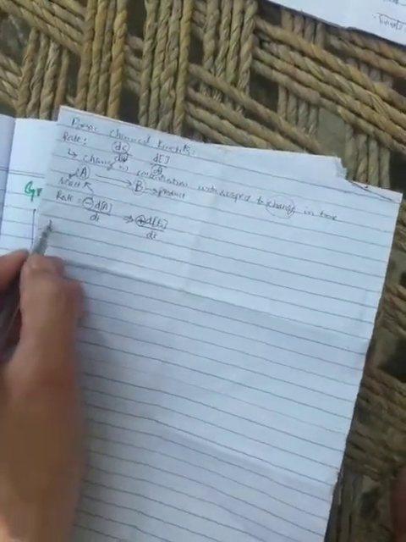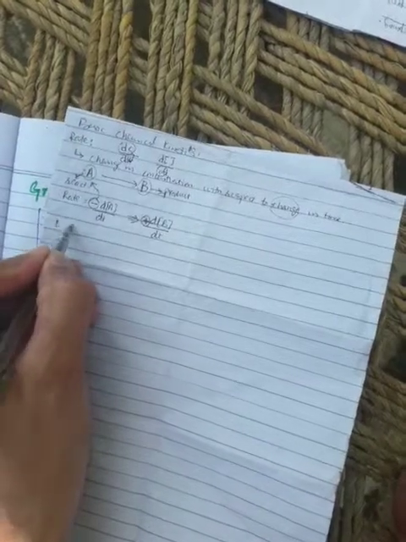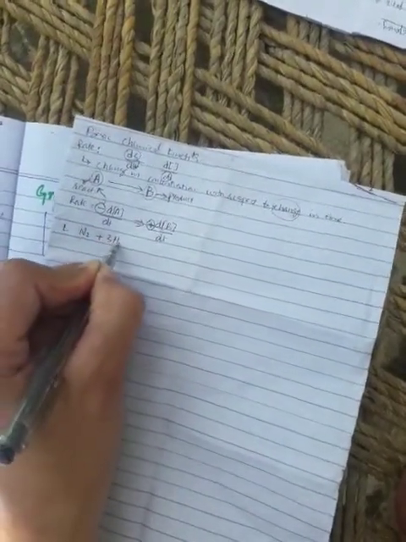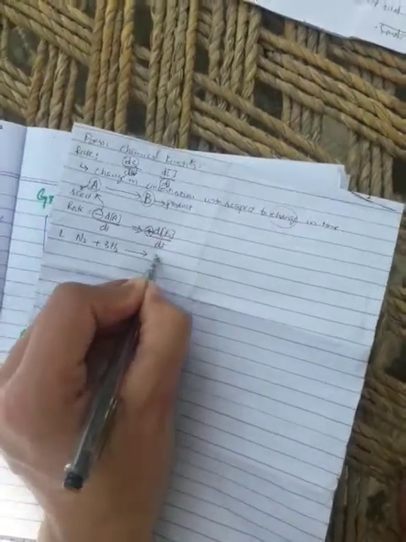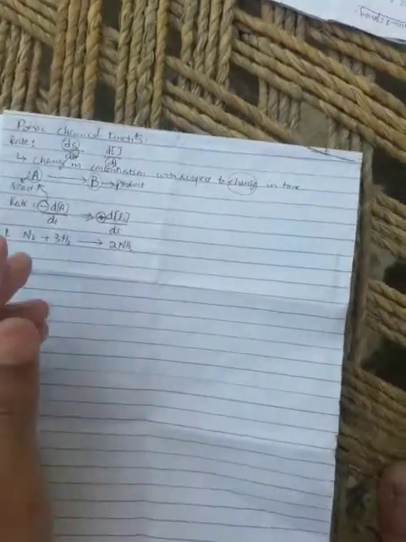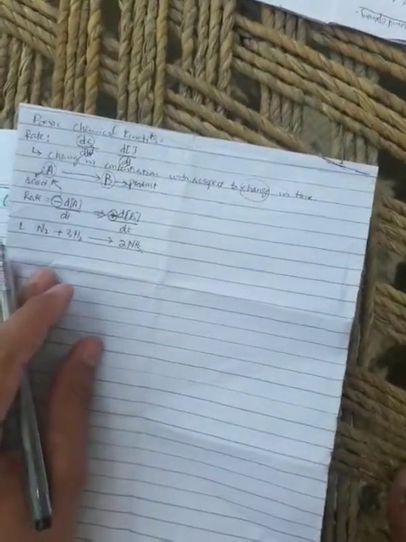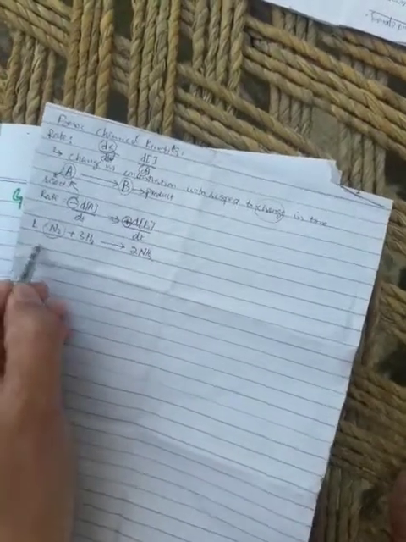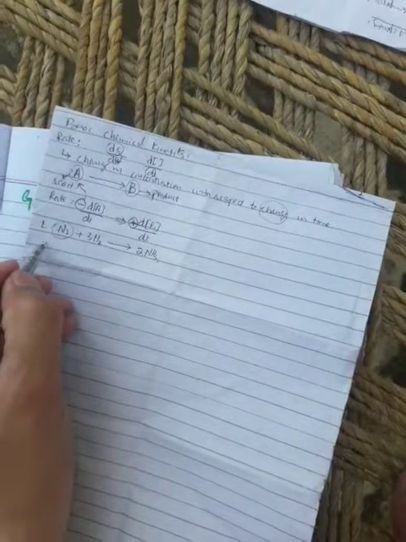Let's do another example: a nitrogen molecule and 3 hydrogen molecules react and form ammonia, NH3. We can write it in 6 different ways.